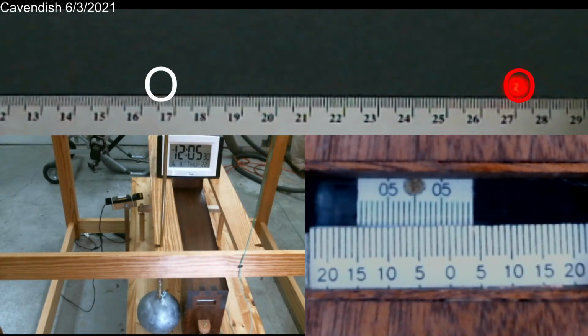So let's see where that took us to. That's about 270 and a half.